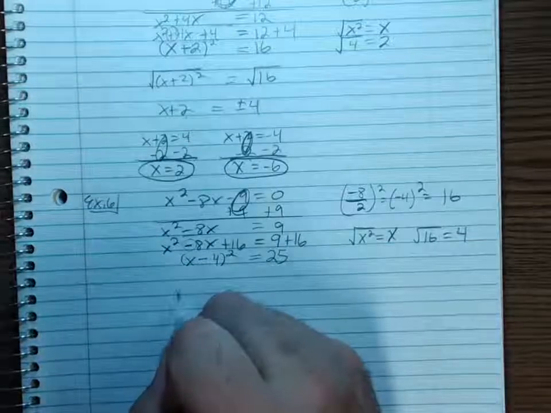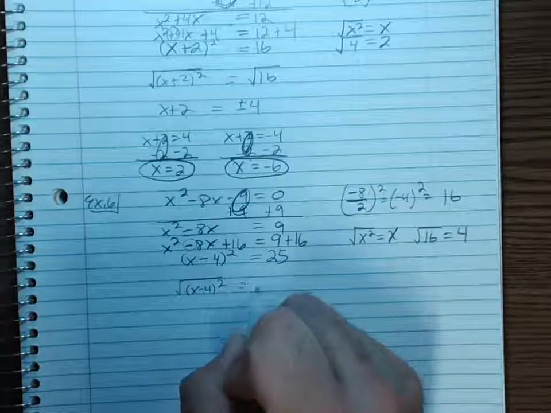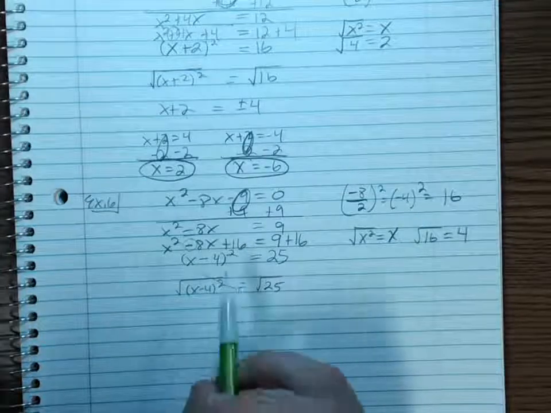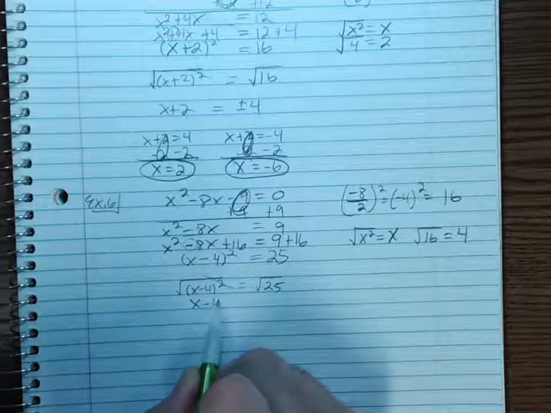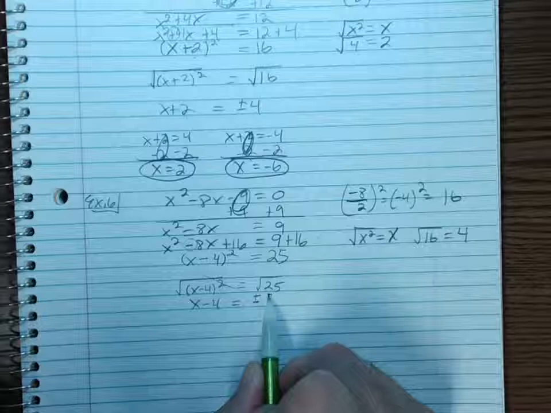Then I can take the square root of both sides. So I'm taking the square root of x minus 4 squared. I'm taking the square root of 25. On the left, all that happens is the root and the exponent cancel. That leaves me with x minus 4. On the right, the square root of 25 is positive or negative 5.